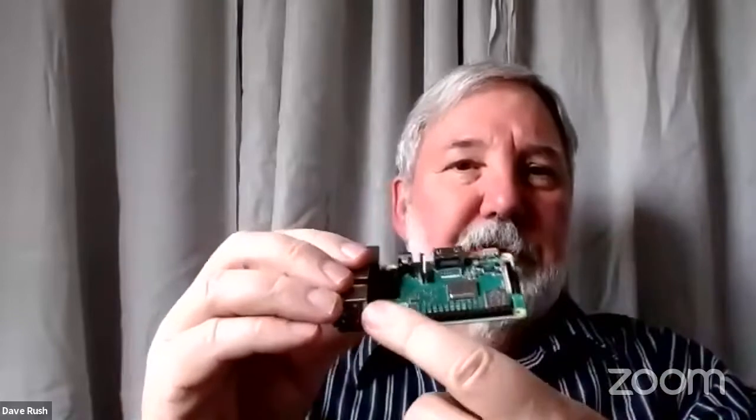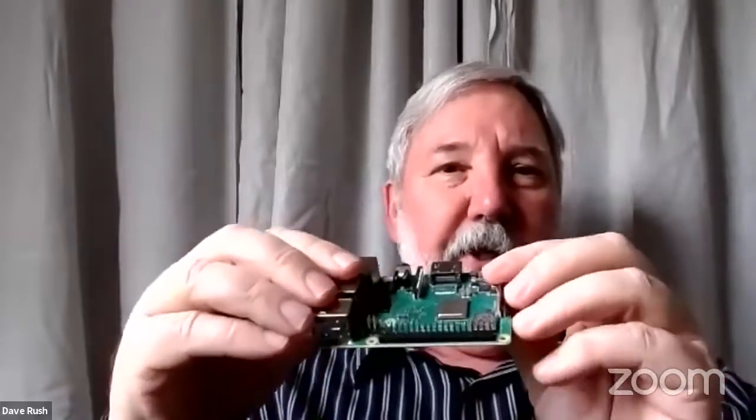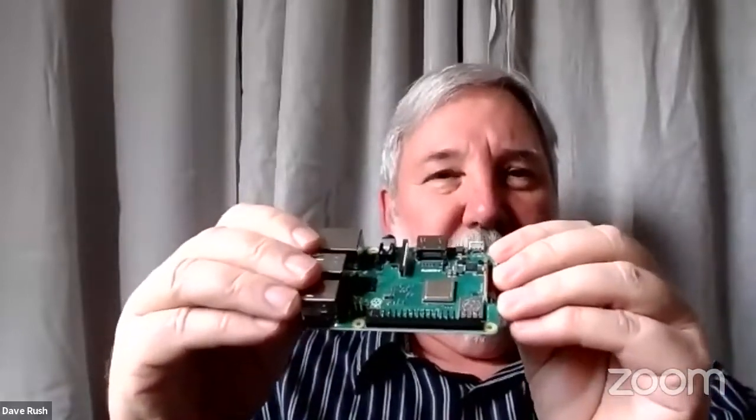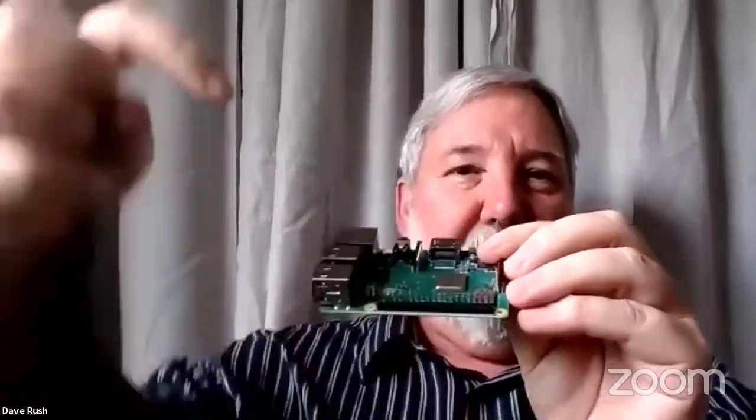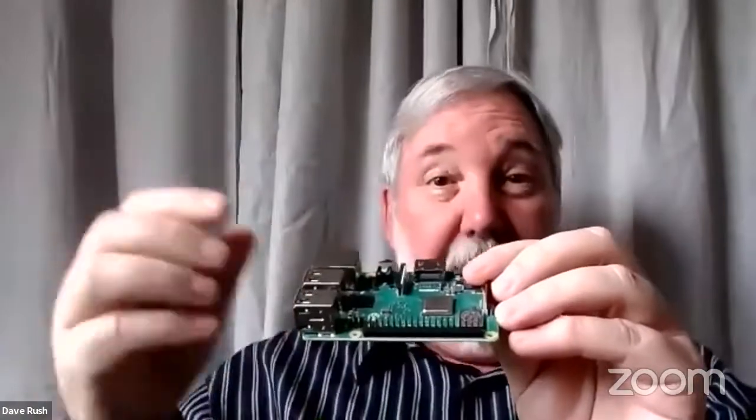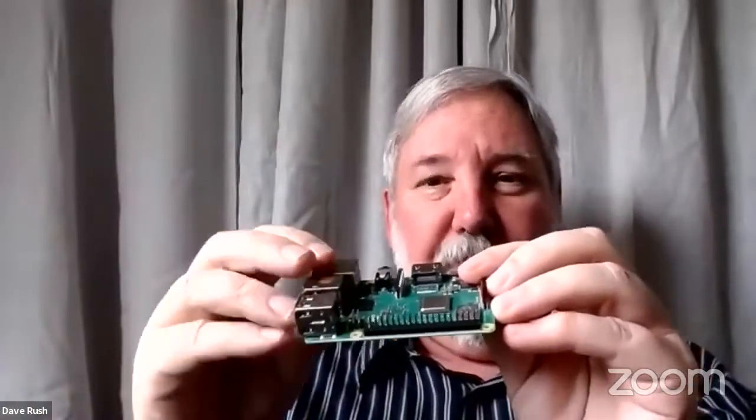Over here on this side, see all these pins, it's called a header. These are called the general purpose IO pins. There's 40 of them, and there's about 25 of them that can be used to send signals out, receive signals in. They can be switched in function. So if you want to hook up things to it, it's a really cool expansion thing.